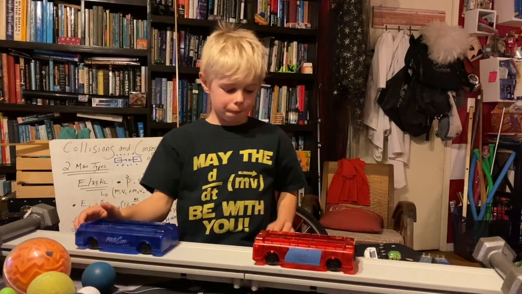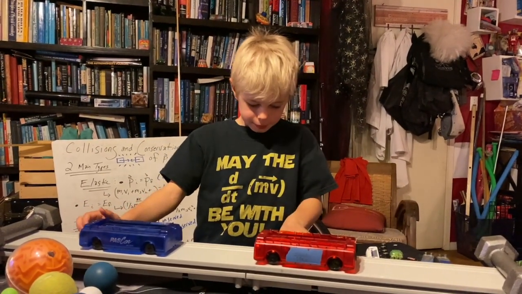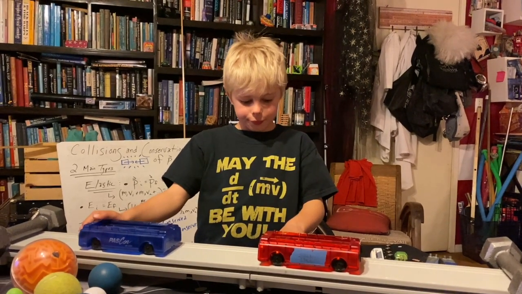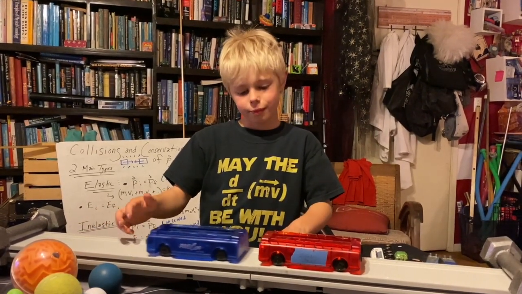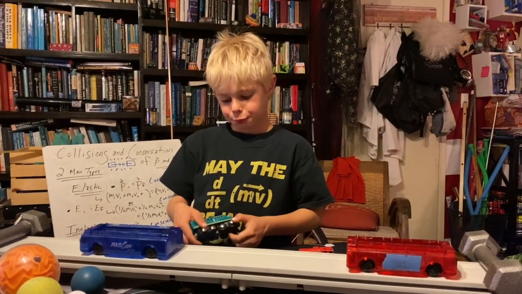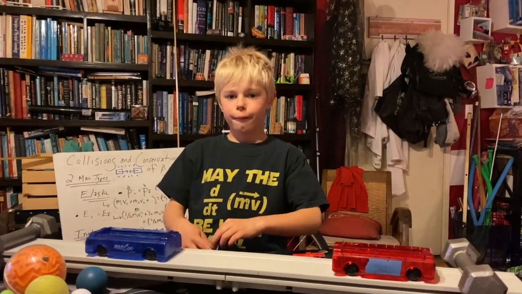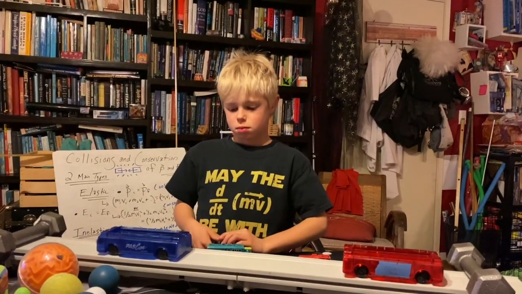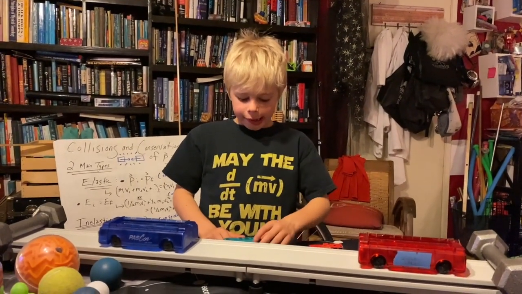Okay, so let's go ahead and put the red cart at rest, and let's collide the blue cart gently. What we see is that the red cart has the velocity that the blue cart had, and the blue cart goes to rest. So they exchange velocities.